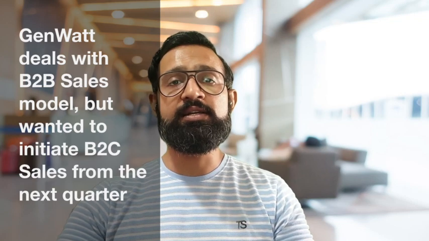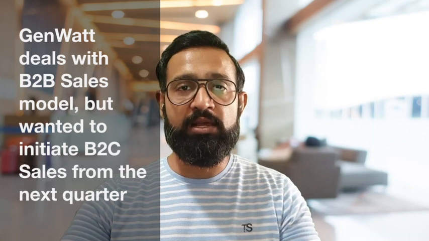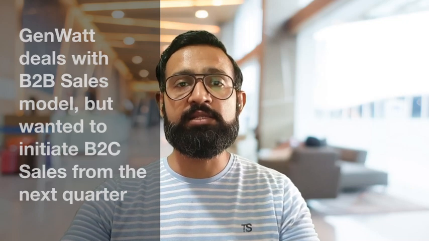So, all of the customers they are selling generators to are companies. Now, GenWatt would like to offer generators to individual customers as well, and not just to the companies. So, they wanted to start with a B2C sales model. Now let's talk about the major differences between B2B sales and B2C sales models.